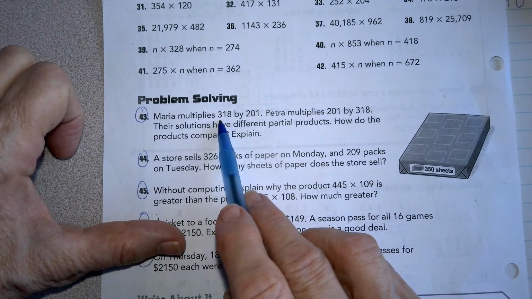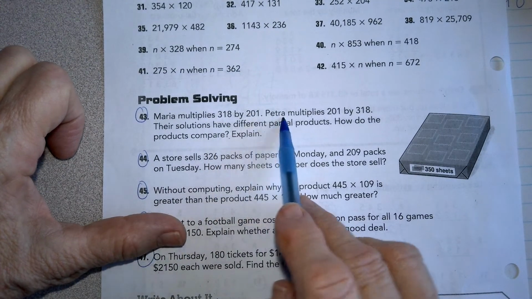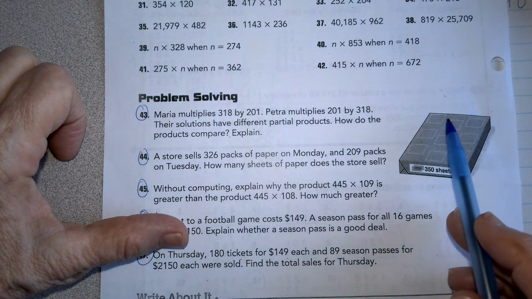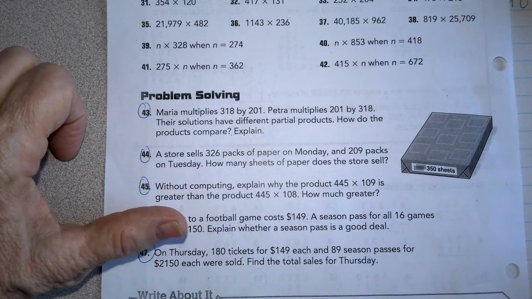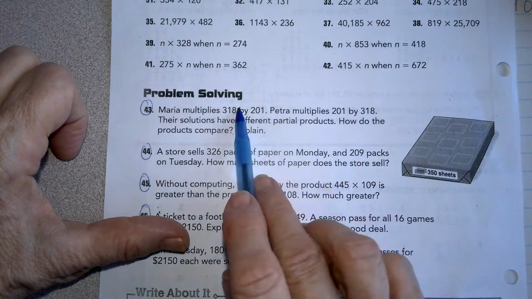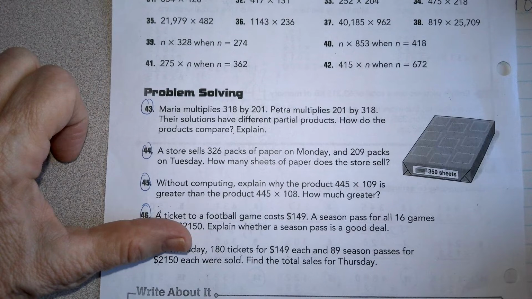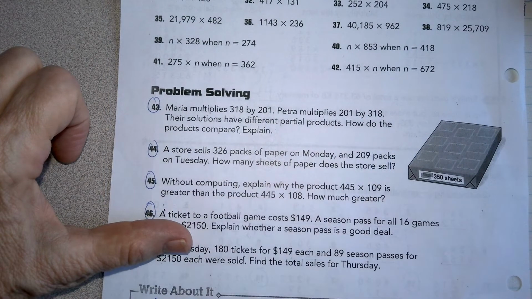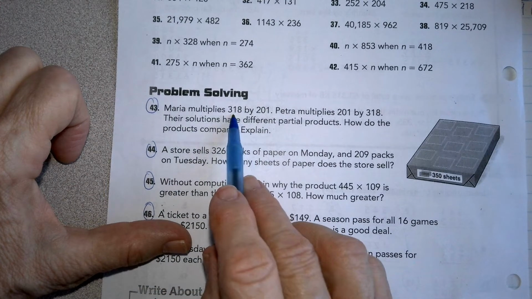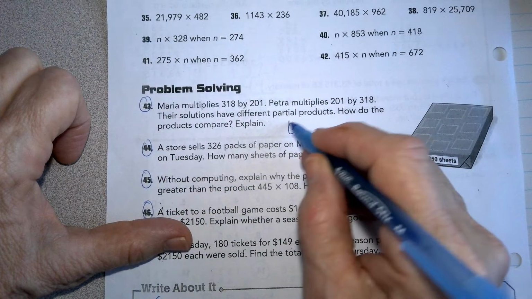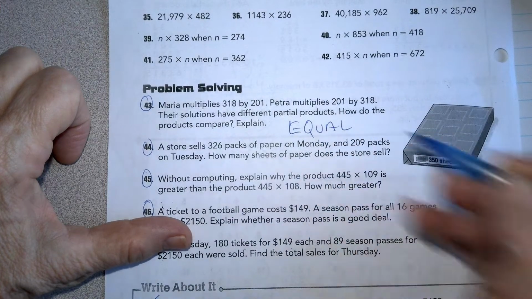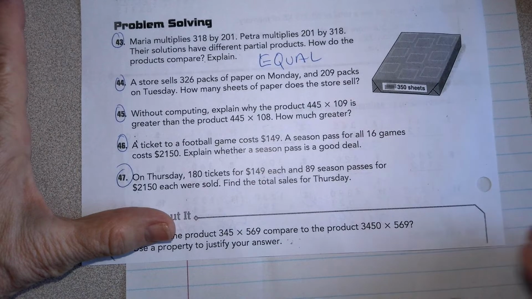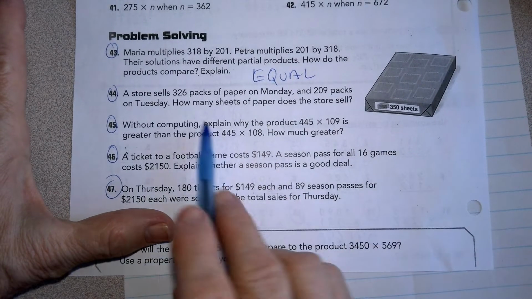Maria multiplies 318 times 201. Petra multiplies 201 times 318. How do you think you're going to compare those two answers? Is this one bigger than this one? Is this one smaller than this one? Or are they equal? I think they're equal. They're equal because you're multiplying the exact same numbers. And 2 times 3 is the same thing as 3 times 2. So by the commutative property, you can switch the order. So just put equal. That's it.